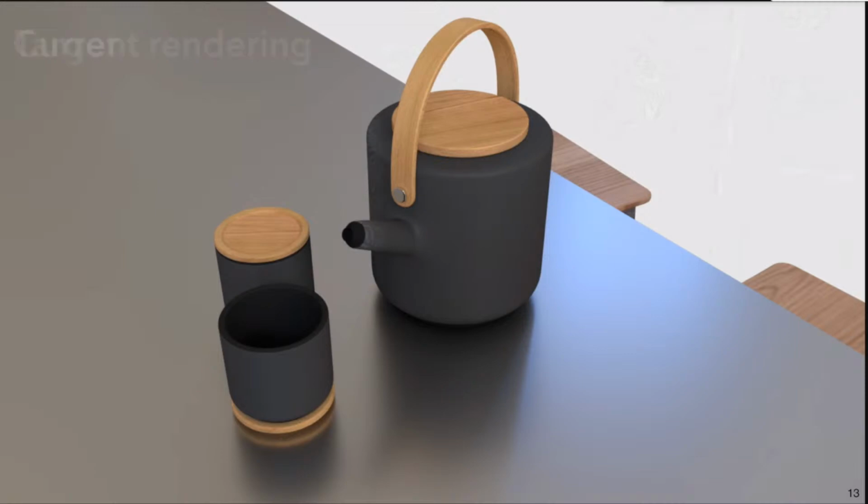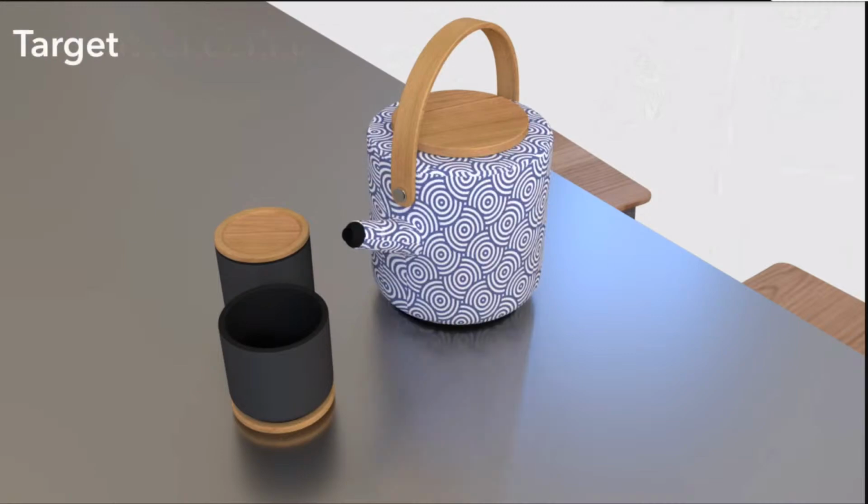Instead, we would like it to look something like this. And so basically, we want to change the pattern on the teapot. But we don't have access to the texture that contains this swirly pattern. And so this is now something that we will try to reconstruct using an inverse renderer. We're not changing any shapes in this example. And so that's something I will actually get back to towards the end of the talk.